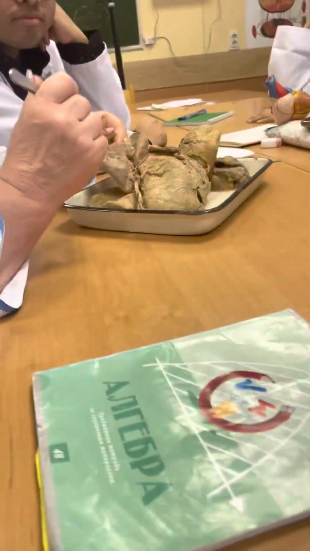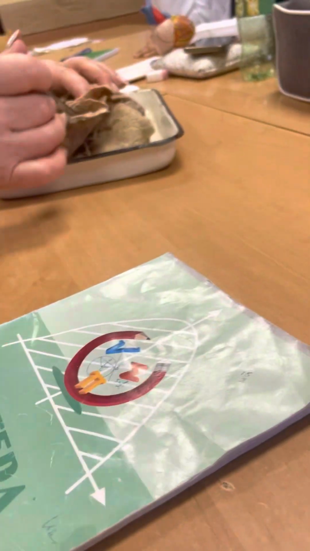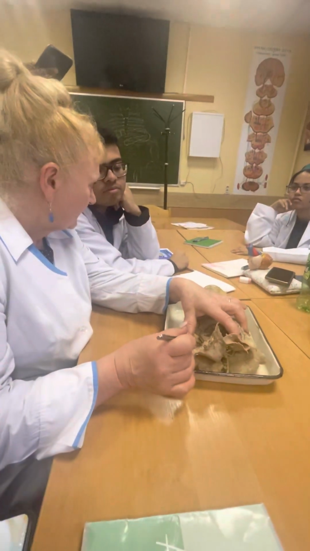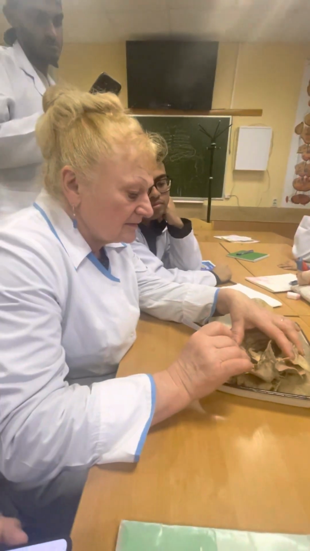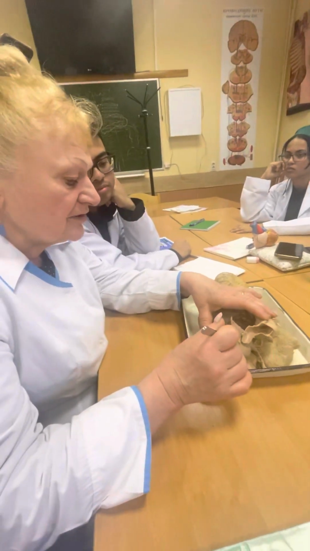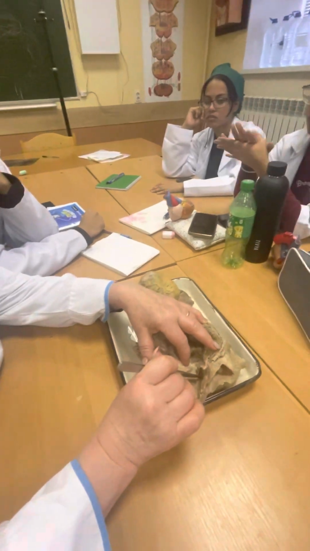From the aorta, if you remember, the aorta has left, right, and posterior pockets. From the left pocket and from the right pocket begin the openings for the beginning of the coronary arteries.